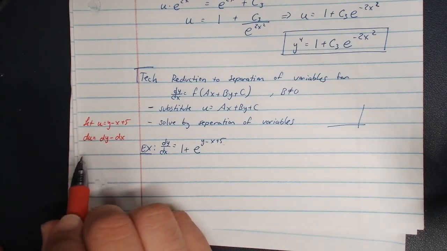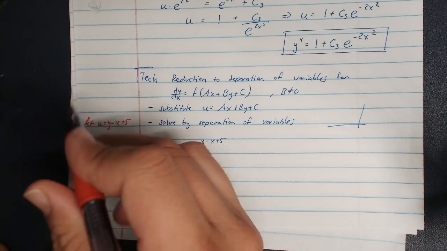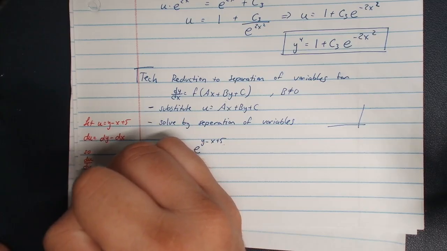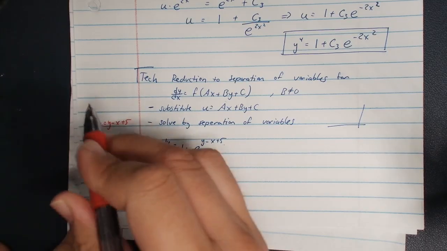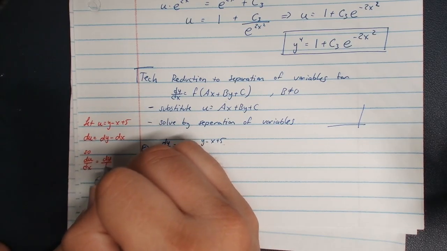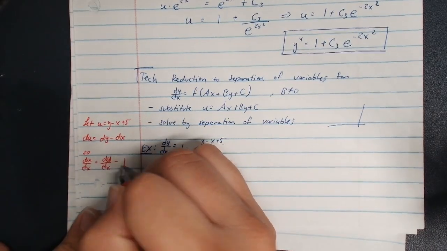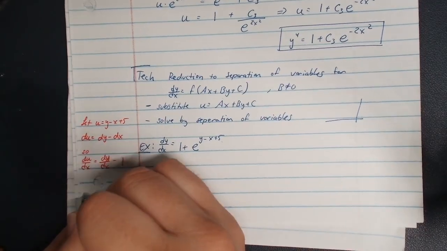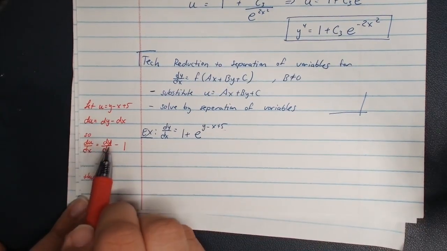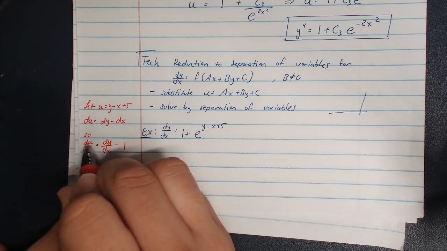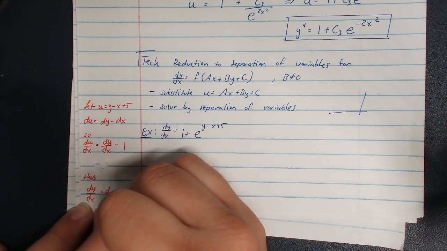So then that means that if I take du/dx, du/dx is equal to dy/dx minus dx/dx, which is just 1. Thus, I can isolate dy/dx, and I get that dy/dx = du/dx + 1.